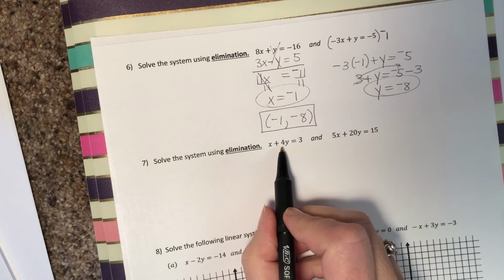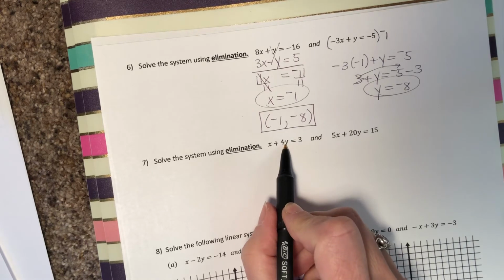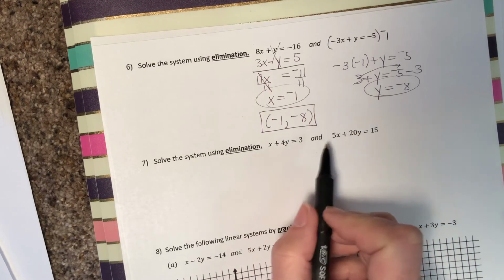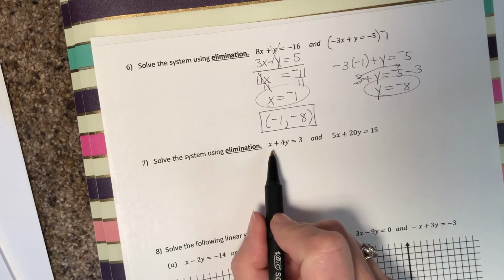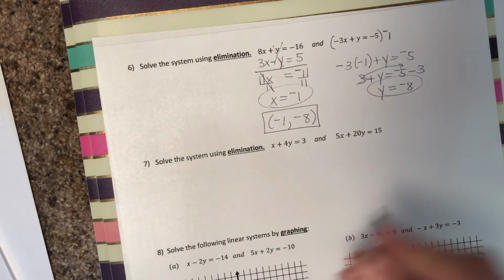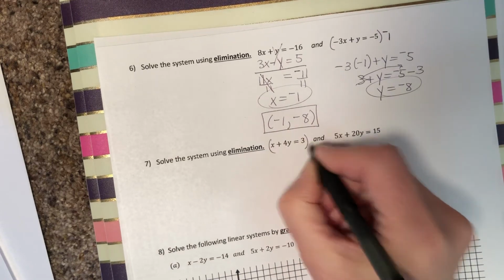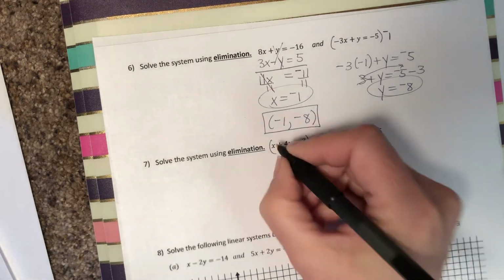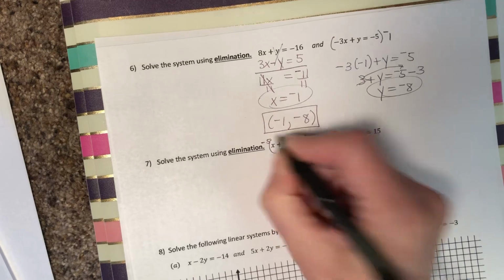Number 7, I could either multiply this equation by a -5, which would make a -20y and 20y, so the y's will drop out. Or I can multiply the x by -5. That's interesting. They're both going to drop out. All right, so I'm going to multiply this one by a -5.